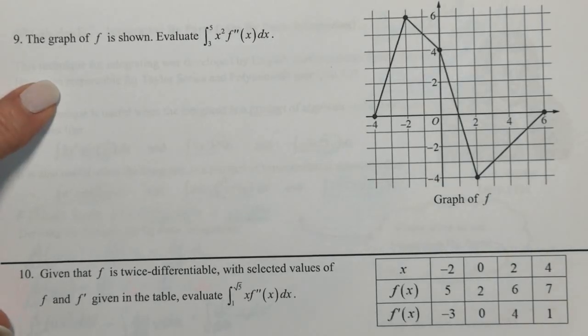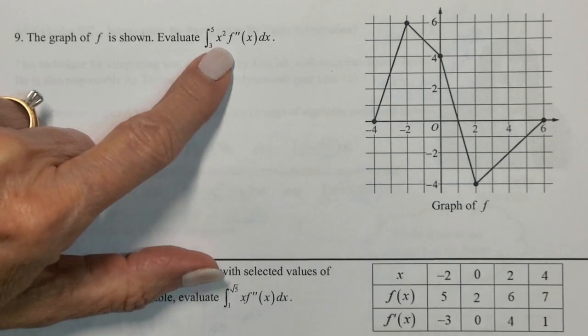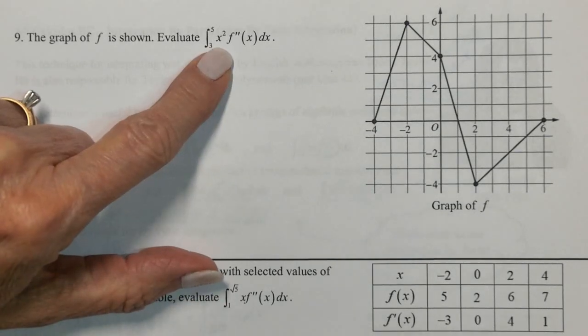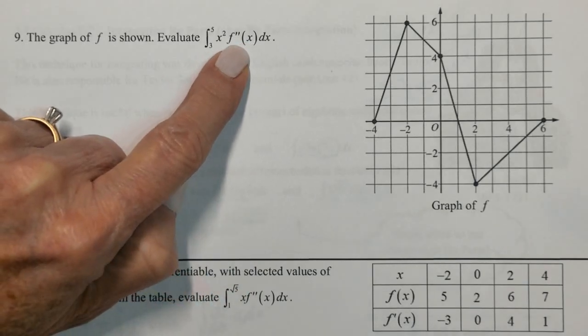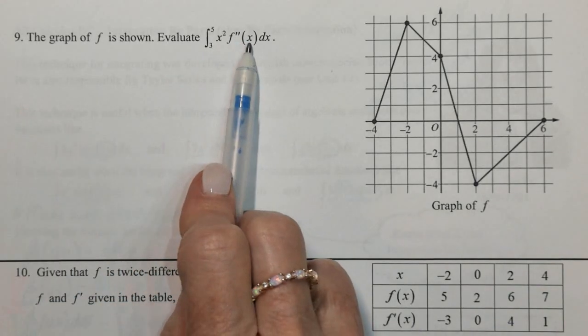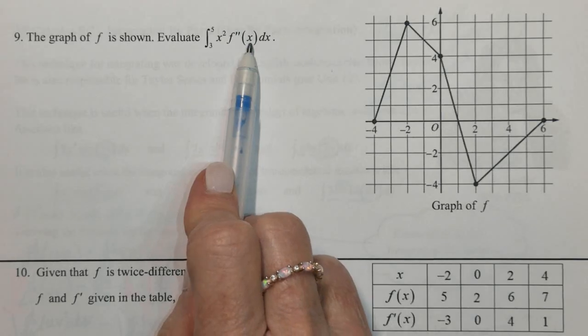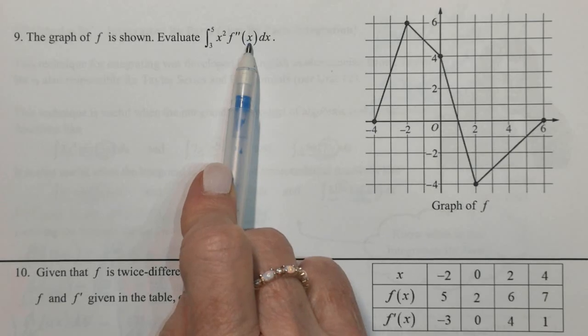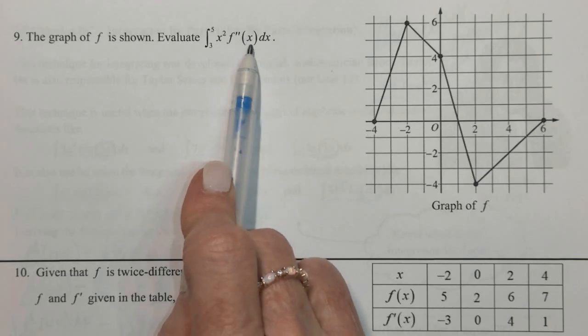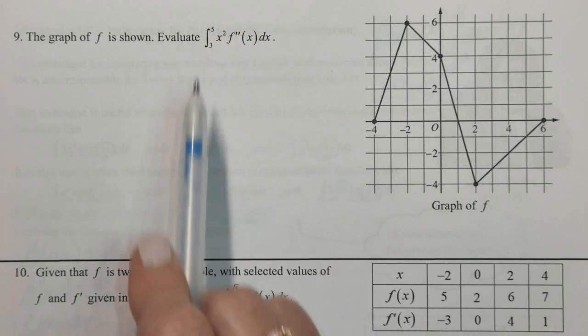The graph of f is shown. Let's evaluate this integral. All right, f notation. The first thing you do when you see f notation is make sure that the argument is a plain x. A plain x. Not 2x, not x squared, not x plus 1, a plain x. Once it's a plain x, then you're good to go to the next step.